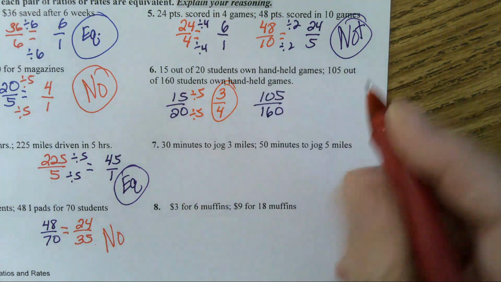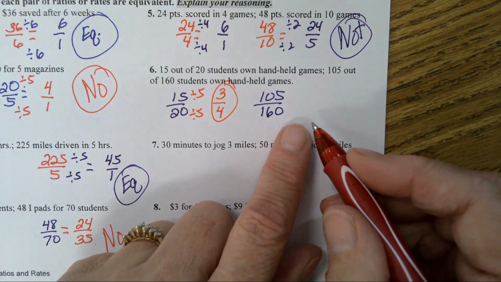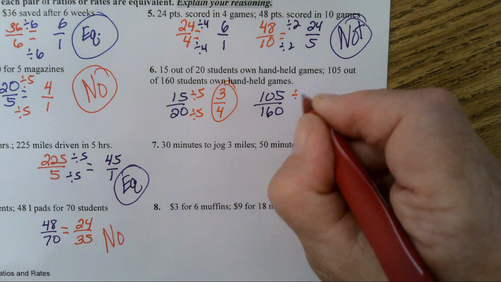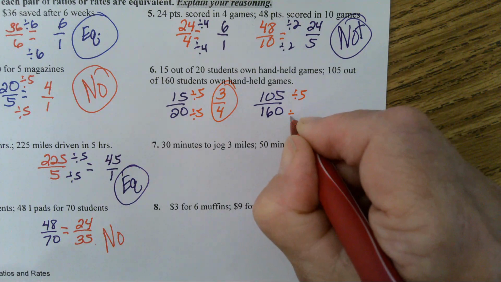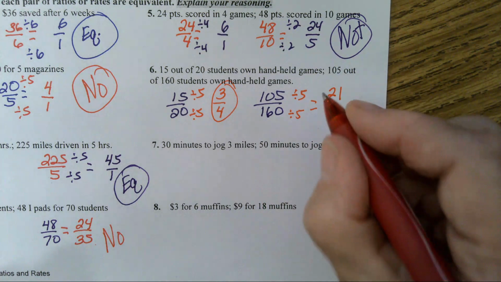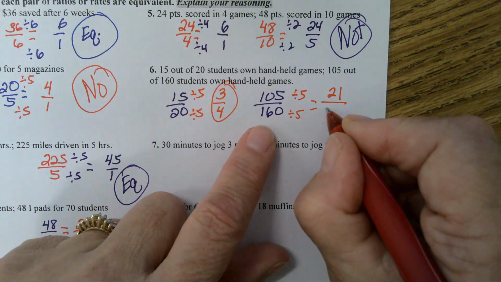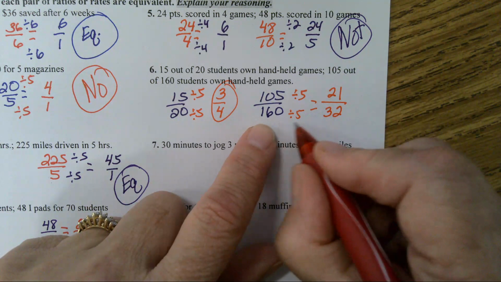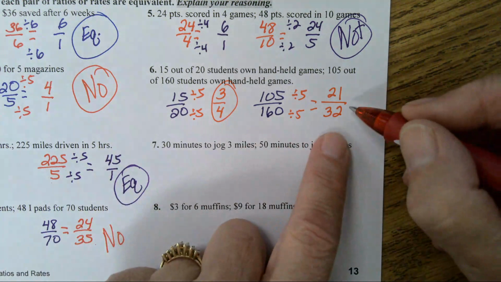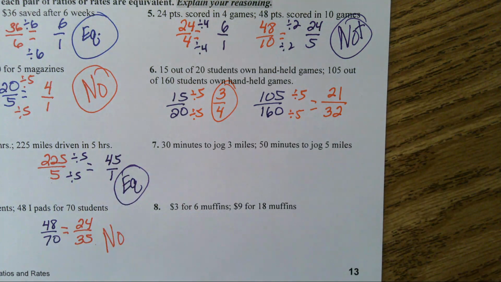Let's see if this can turn into 3/4. Well, we know 5 will divide this one, right? Because it ends in a 5 and that one ends in a 0. That equals 21 over 32. Let me make sure. Will 21 over 32 equal 3/4? No, I don't think 21 and 32 have any common factors, so it's no.